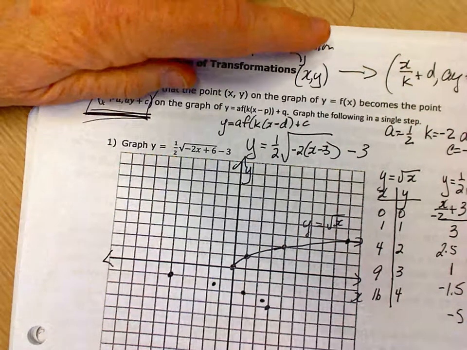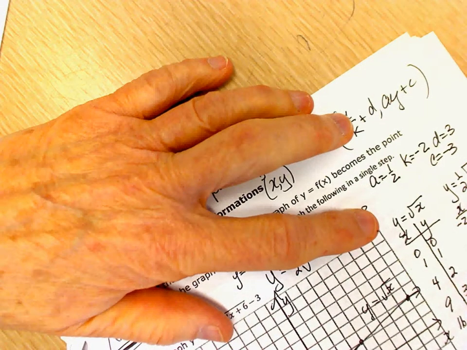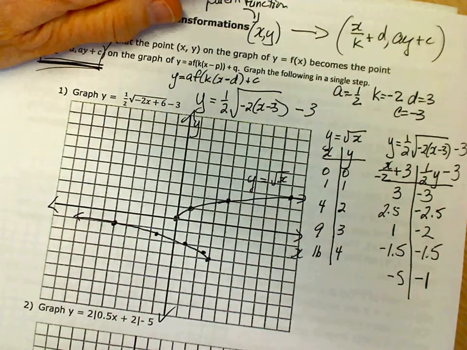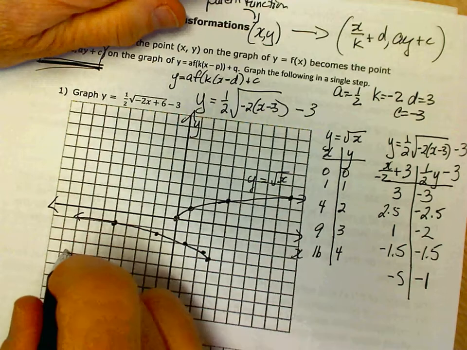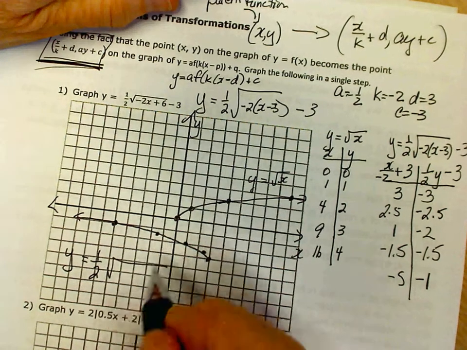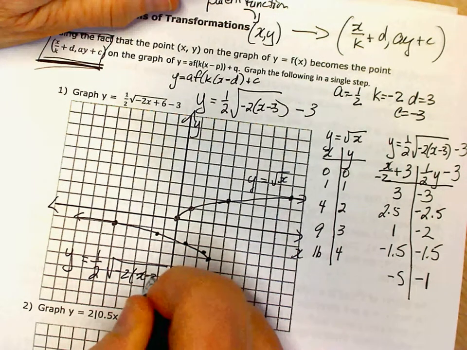So I will draw that right now. We can really do our function in one step, basically using mapping notation. So this is y equals 1/2 square root of minus 2x minus 3, minus 3.